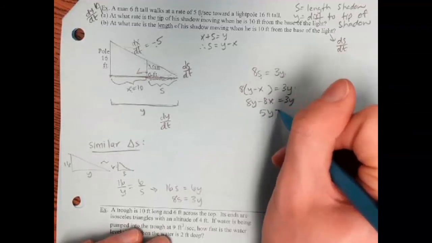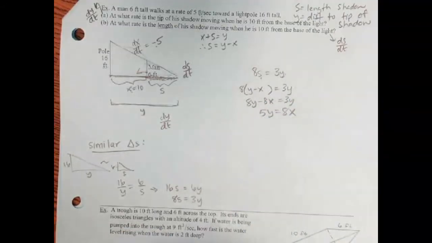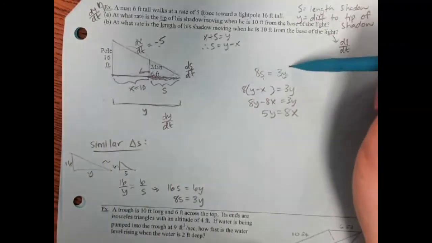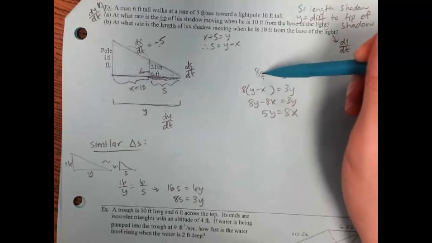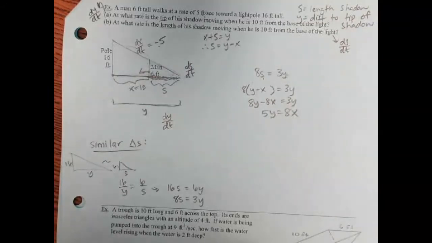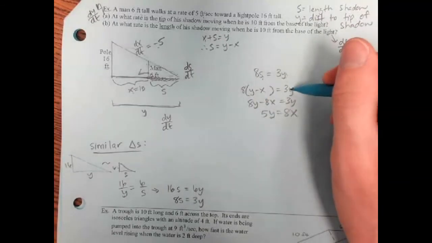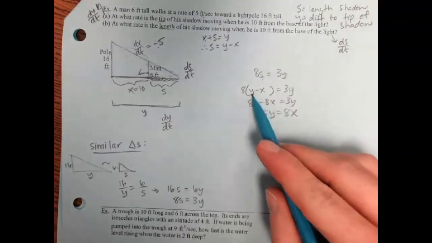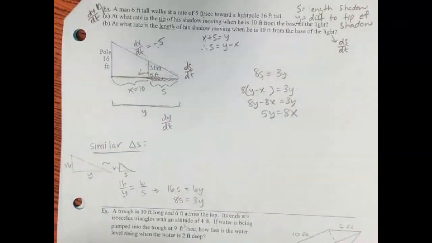5y equals 8x. Okay, so I couldn't take the derivative before because I would have been stuck. I didn't know s prime or the y prime. So you need to figure out which one you want first. And if you want the y's, you can't get rid of the y's. You'd have to get rid of the s's. You're okay with y's, you're okay with x's. And then here we simplified it.